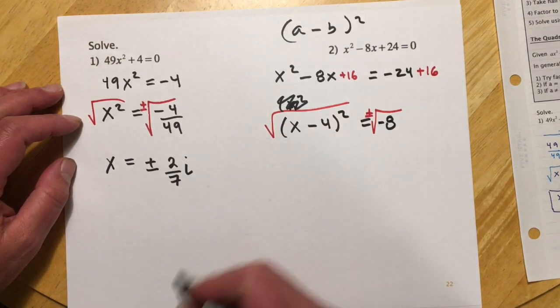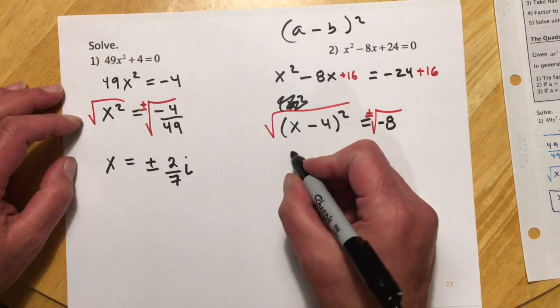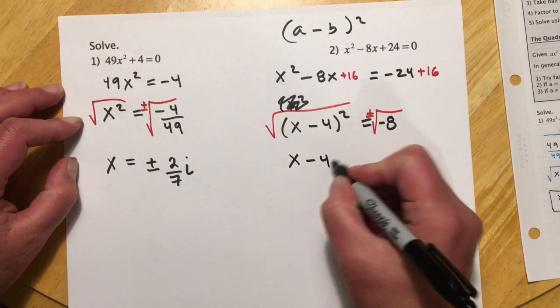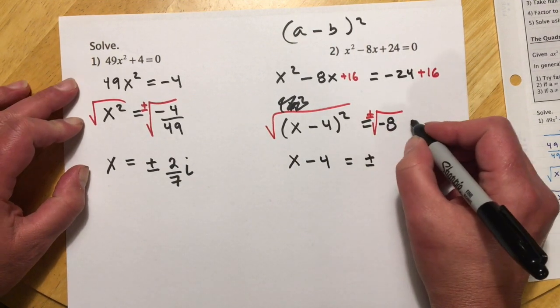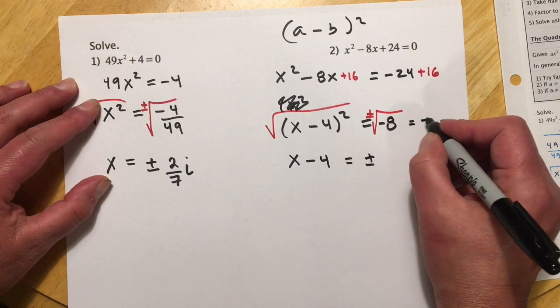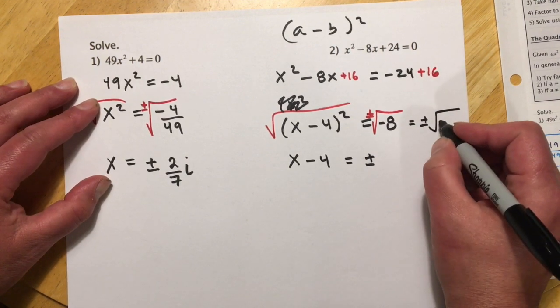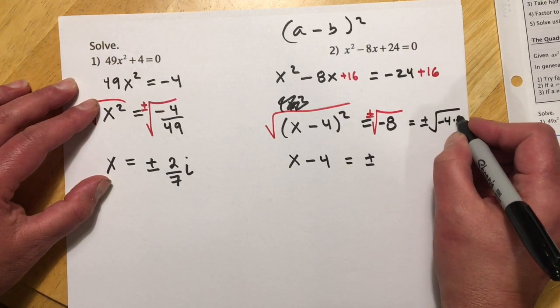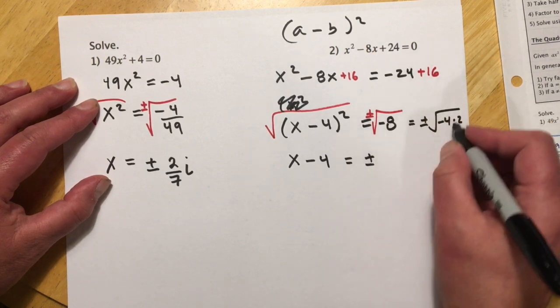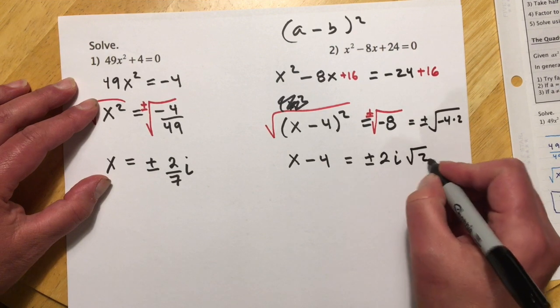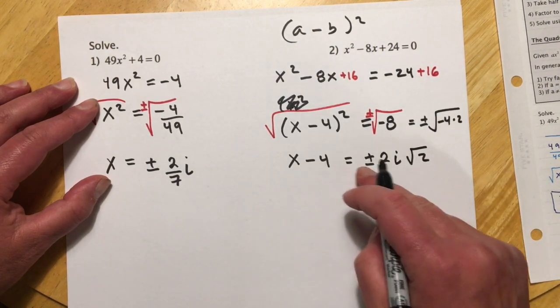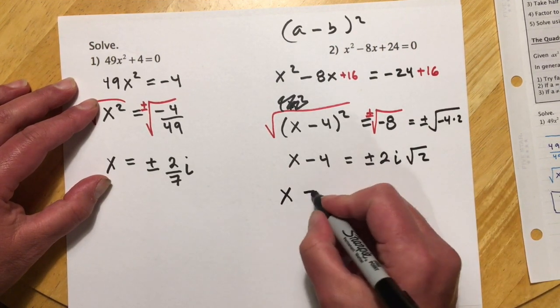It should be a negative 8. And then we can root both sides. The square root of a square makes just x minus 4. And then we're going to have plus or minus root negative 8. Remember, this is like the same thing as plus or minus root of negative 4 times 2. So I'm going to bring the 4 out as a 2, the negative out as an i, and I'll leave behind root 2. And then I just have to bring the 4 over.